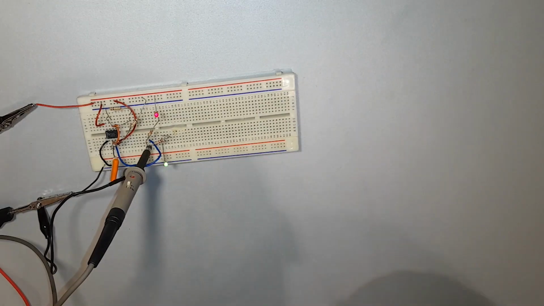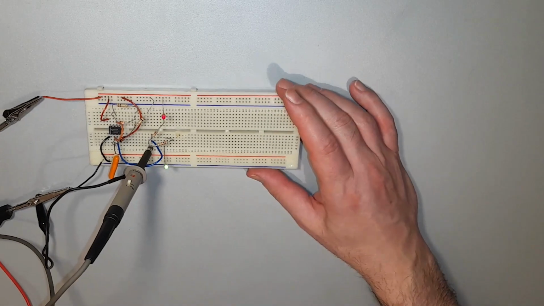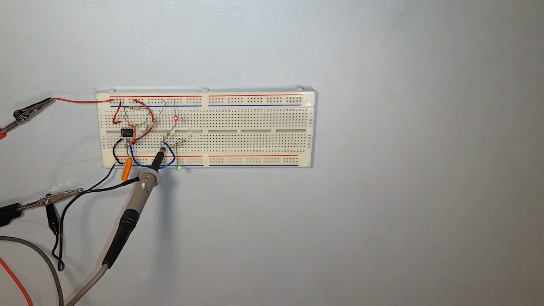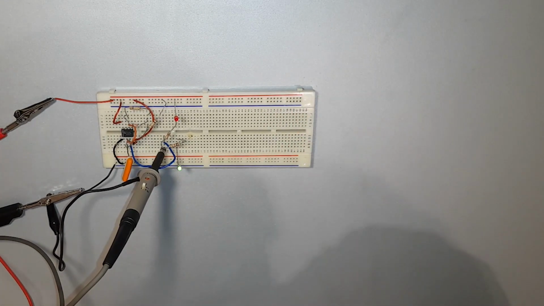But unfortunately I don't have any dual gang variable resistors at this point in time. But at least we've figured this out. And I think that is very good.